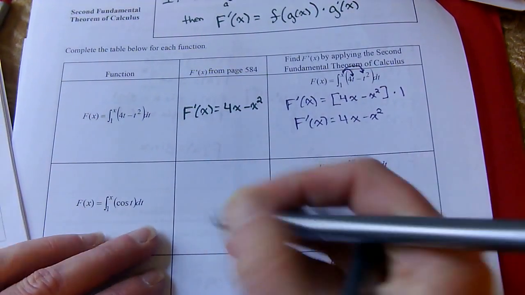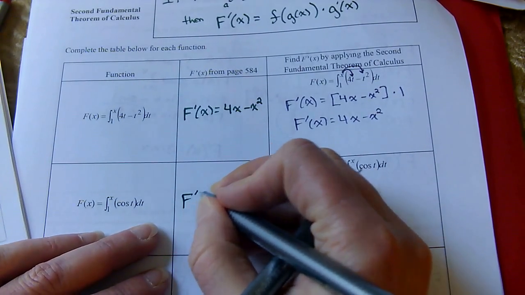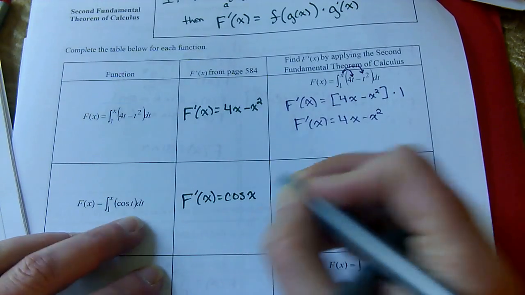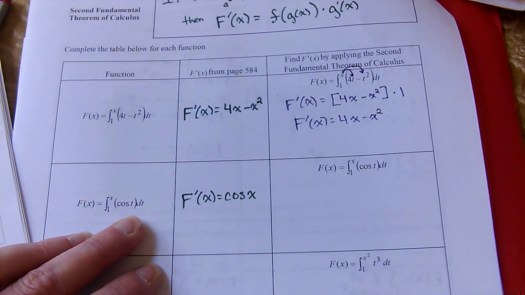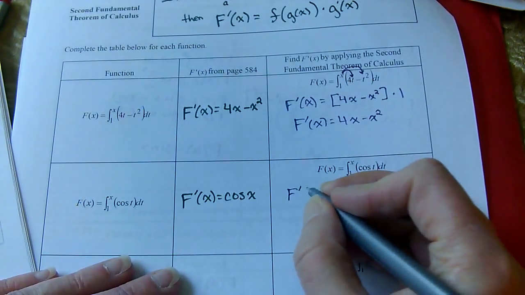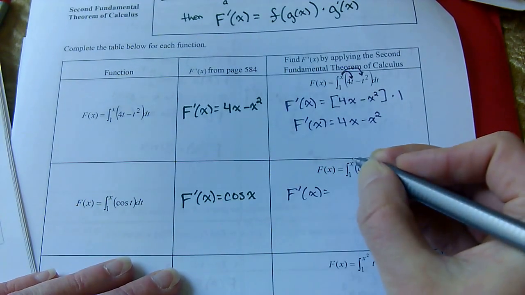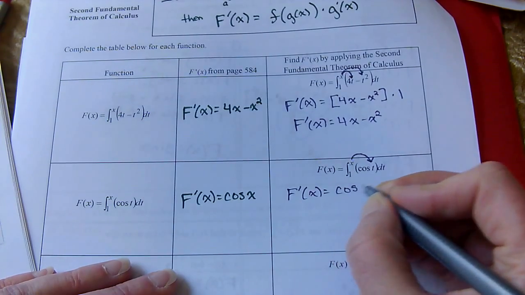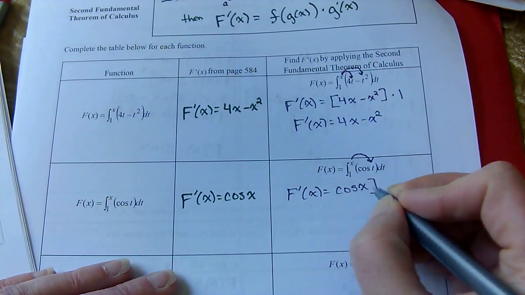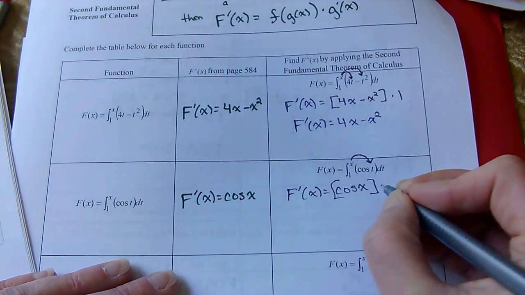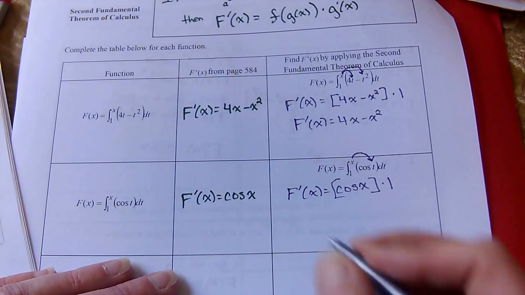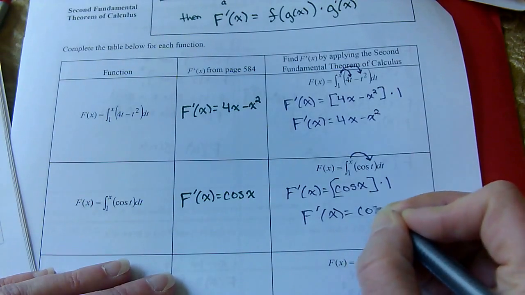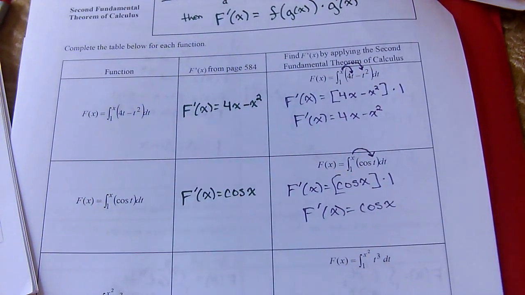From the previous page, we had found f prime of x was cosine x. Already looking good. If I apply the second fundamental theorem of calculus, I would substitute the x in for the t, times the derivative of that function. So in this case, times 1. Aha! Worked again. Love shortcuts, huh?